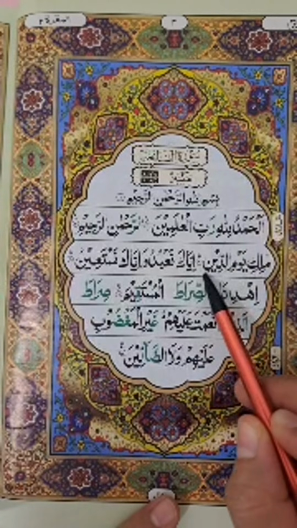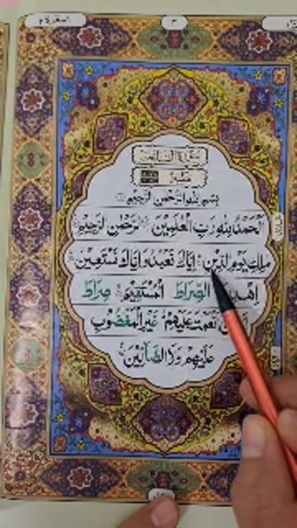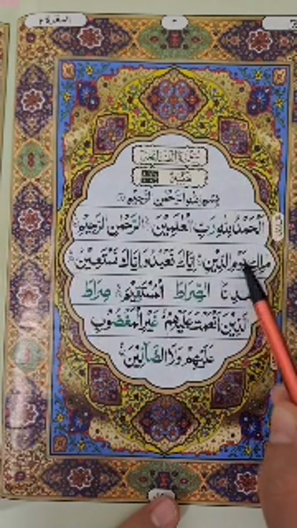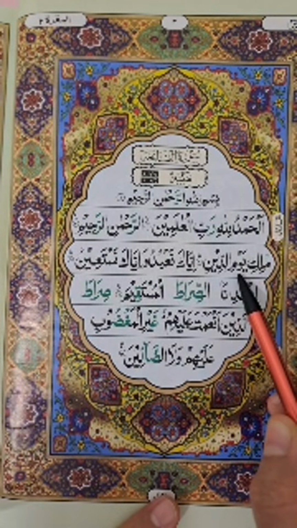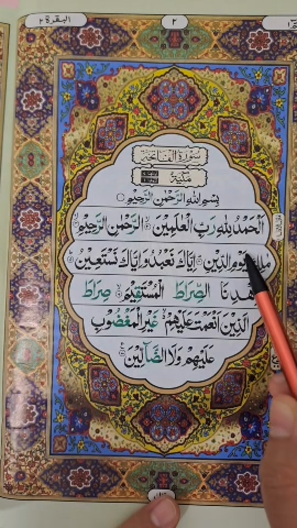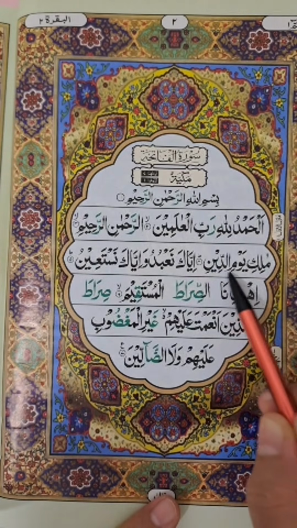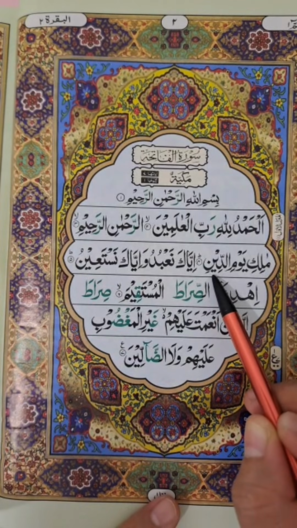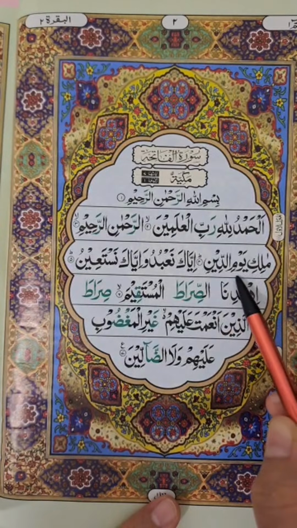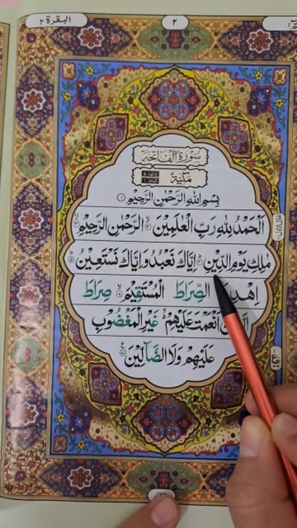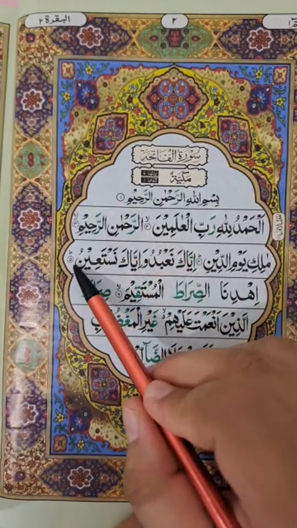Yawmid-deen. So here this waw is soft and gentle. We call such letters lean. So waw and ya, if they have sukoon on them and there is a fatha before them. So yawmid-deen, again madde arid lis sukun. Maliki yawmid-deen. We are reading by stretching up to 3 alif here because all endings are almost the same.